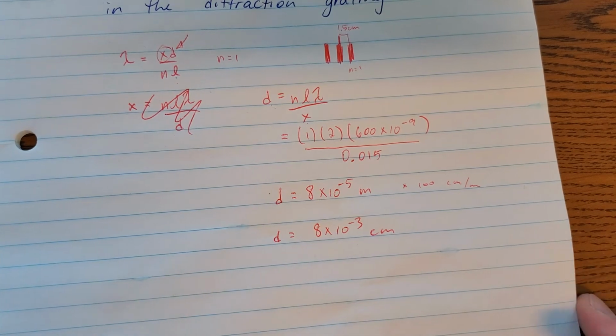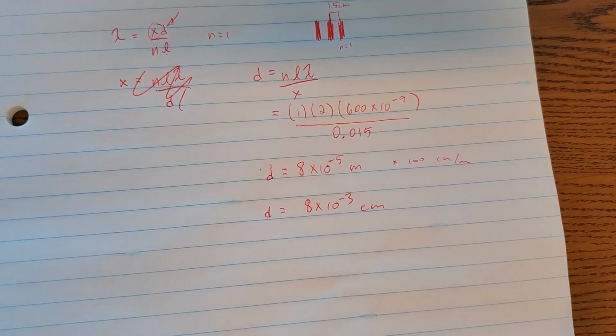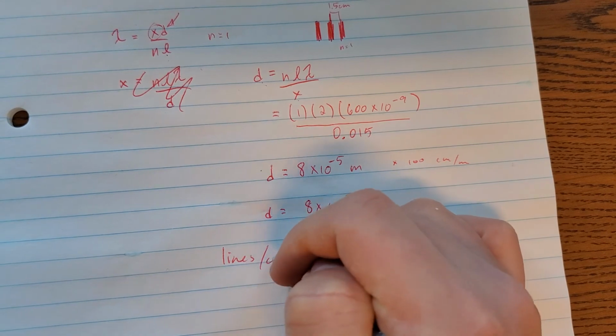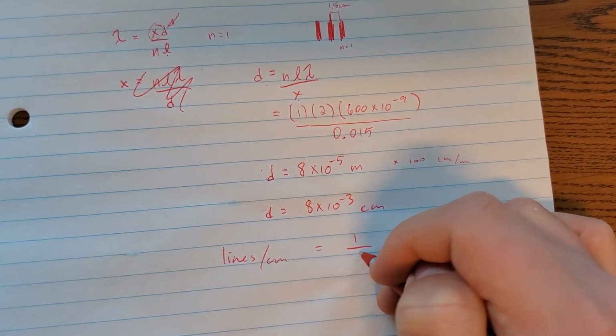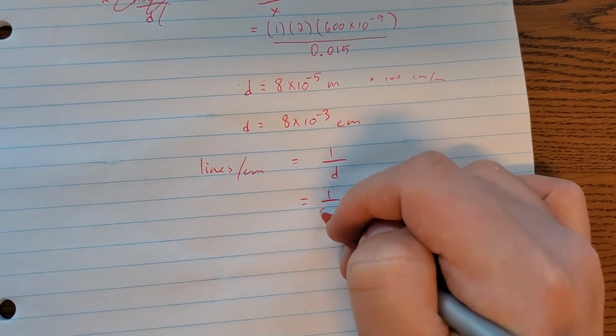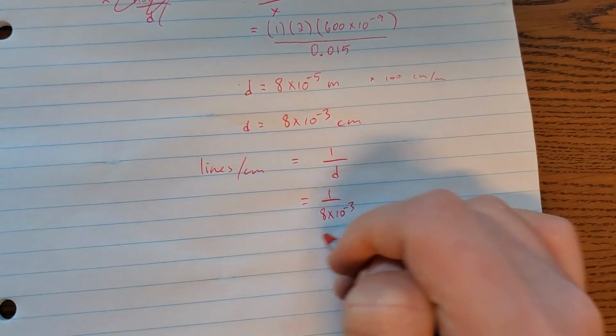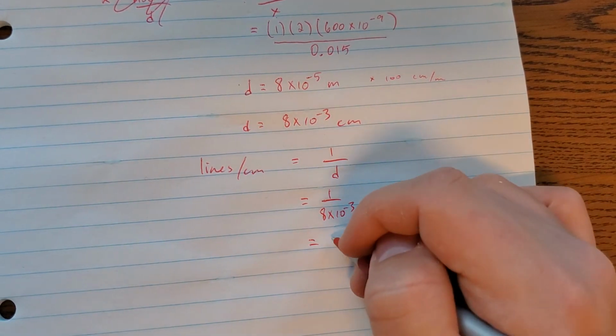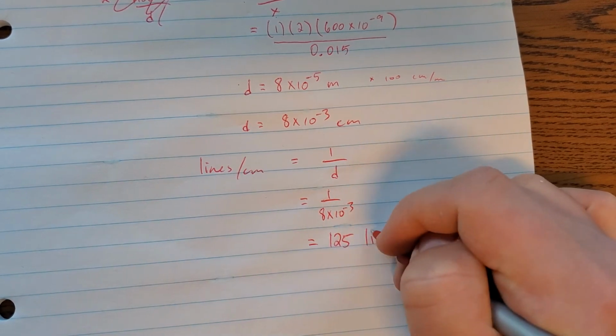All right. And just a reminder, we're usually going from lines per centimeter to centimeters between lines, and you just do the invert, 1 over, same deal. So the lines per centimeter, what we're looking for, is just going to be 1 over this value. Okay, so that's going to finish this question up. And I got 125.